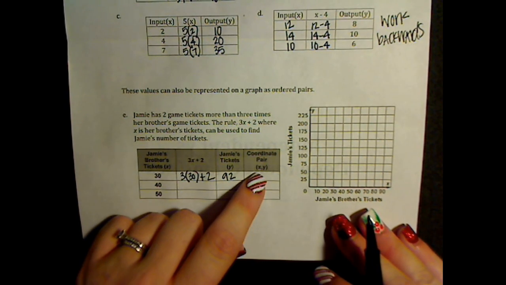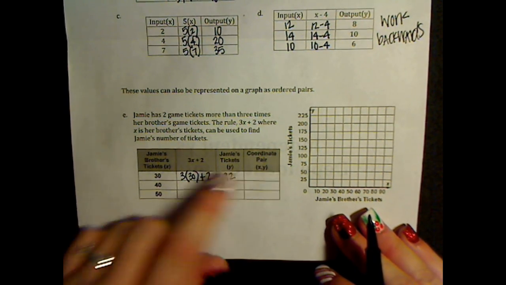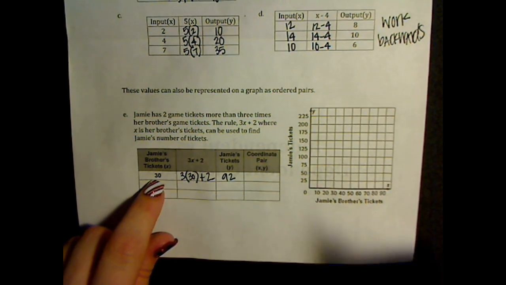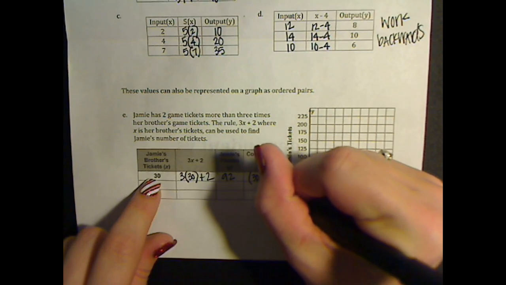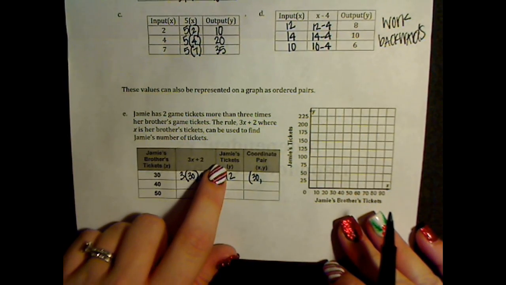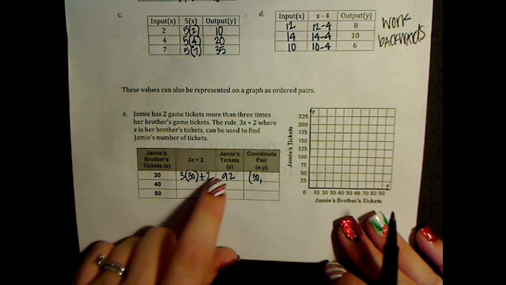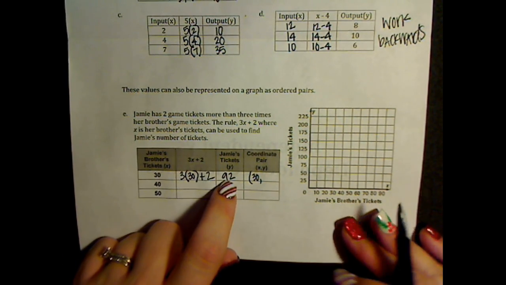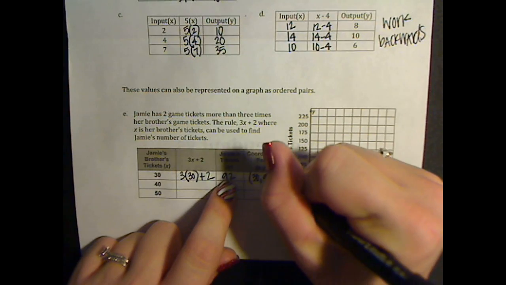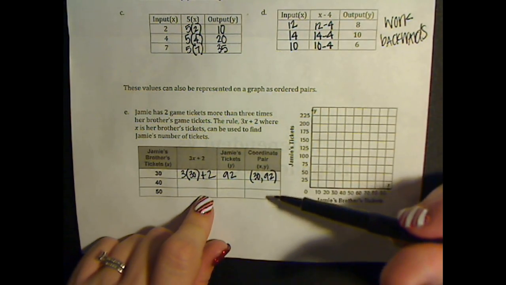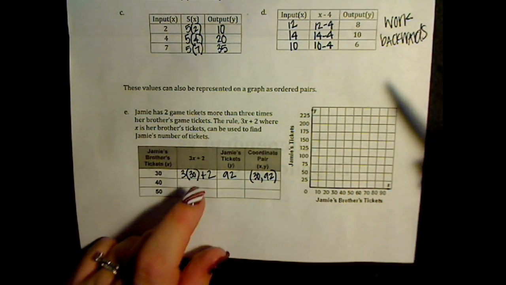Remember, ordered pairs are X, comma, Y. These are our X values, it tells us right there. So 30 is my X value, and these are my Y values. When I plugged in 30 for X, what did I get for Y? Well, I got 92.